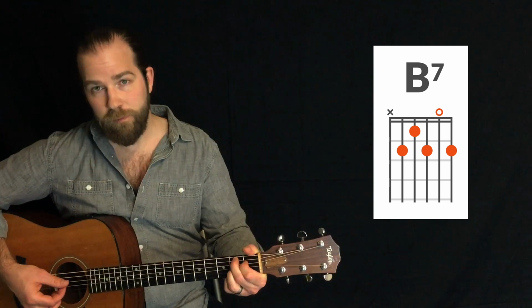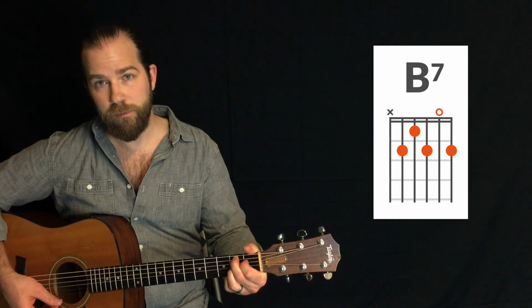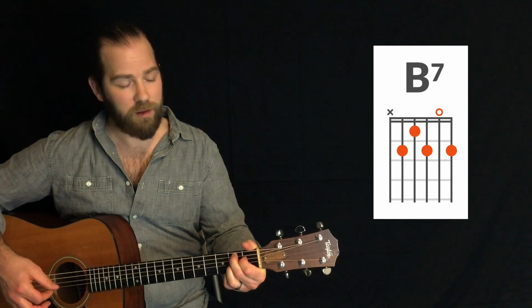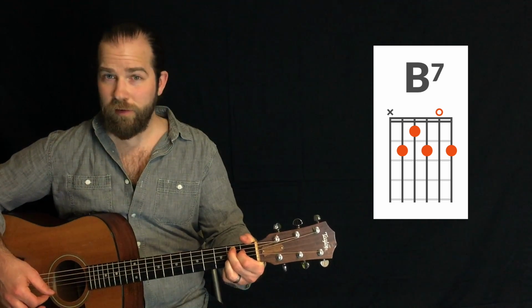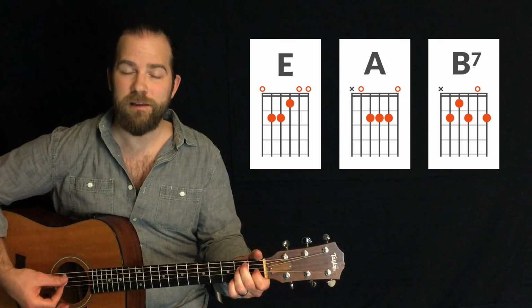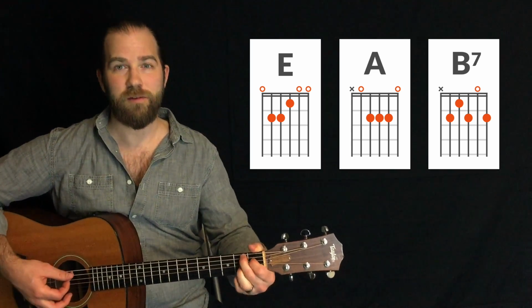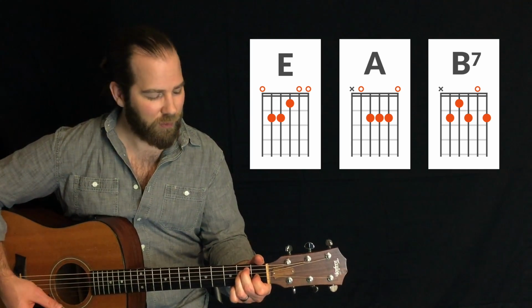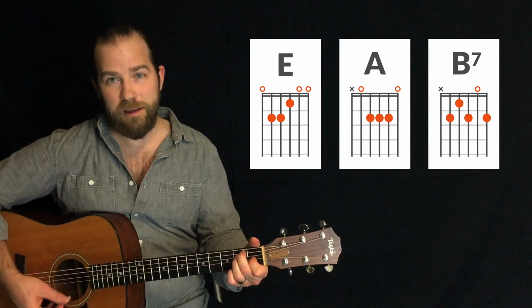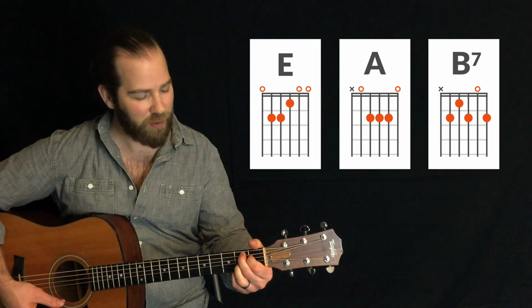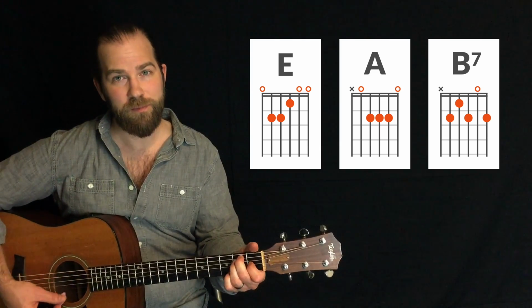So, a nice sort of good tension there, and B7 is usually going to resolve to an E. Okay, you hear that sort of tension, and then, okay, so they sound good together. The E, the A, the B7. Okay, so those are how to play the chords.